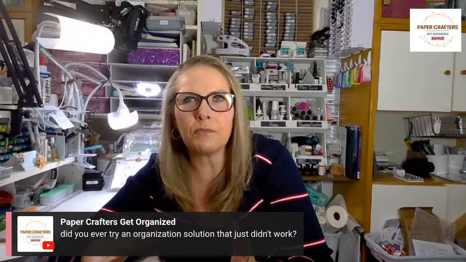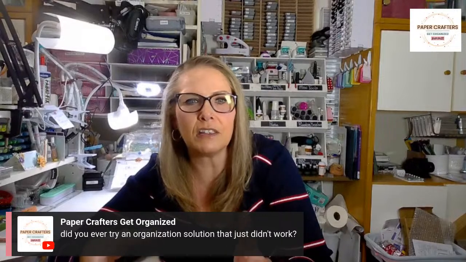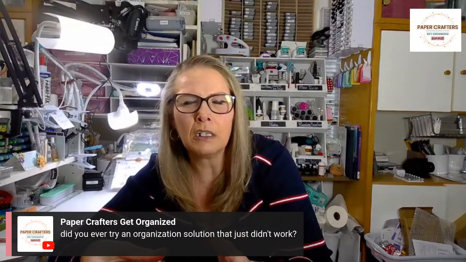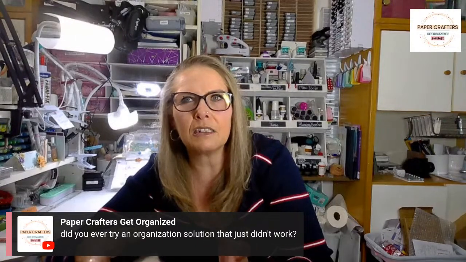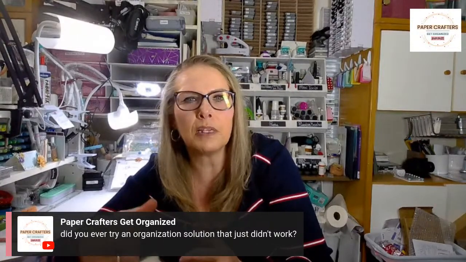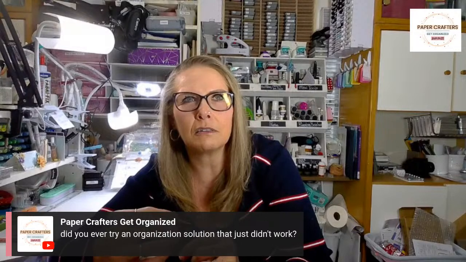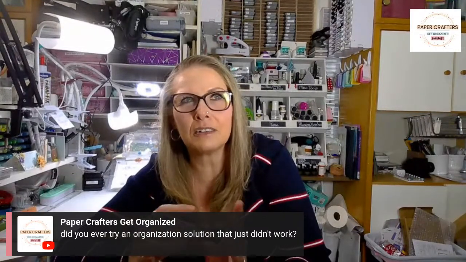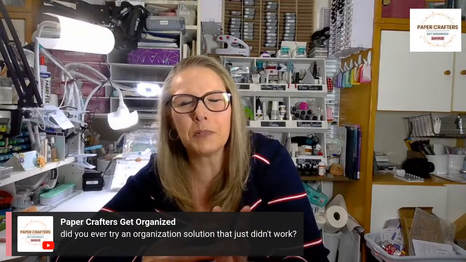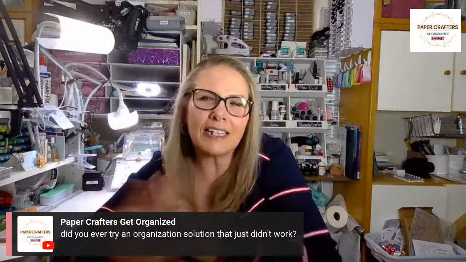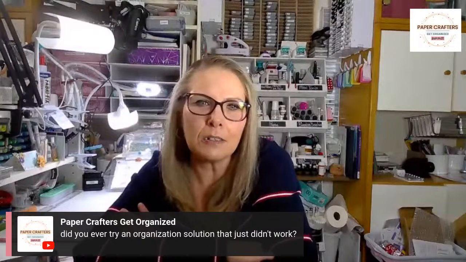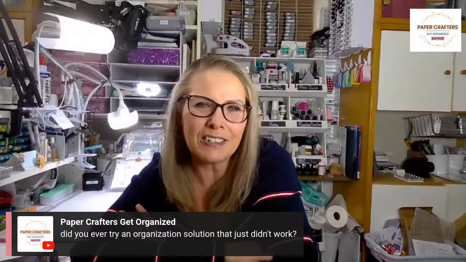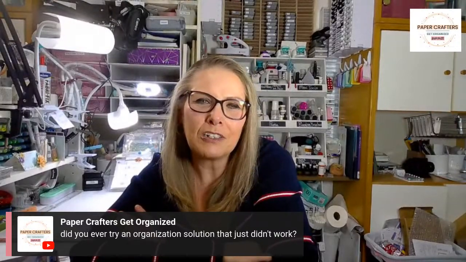The problem with the photo boxes is they get heavy, and since they're basically thick paper or card chipboard, they tend to wear out, and the plastic bins are more sturdy. So in that aspect, they work better, but they don't hold as much. I guess it pretty much comes down to I need to purge a lot of my supplies so that I can make that work.